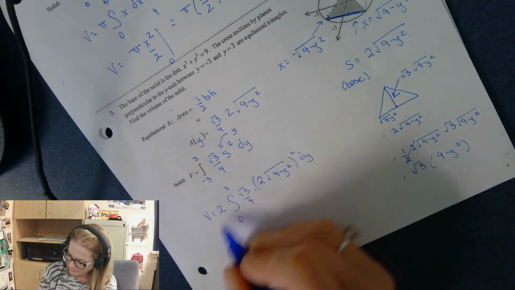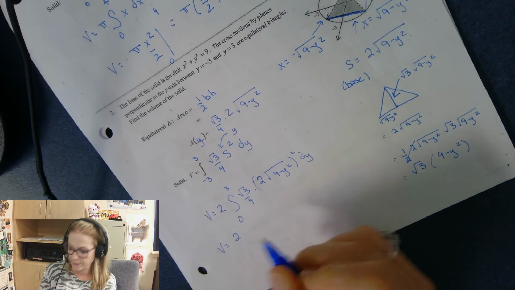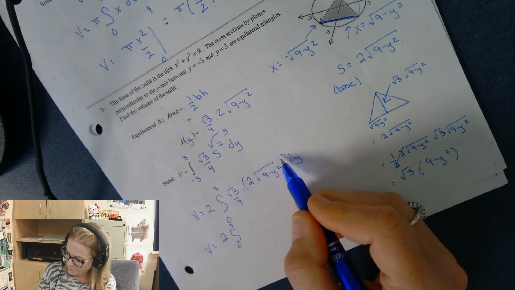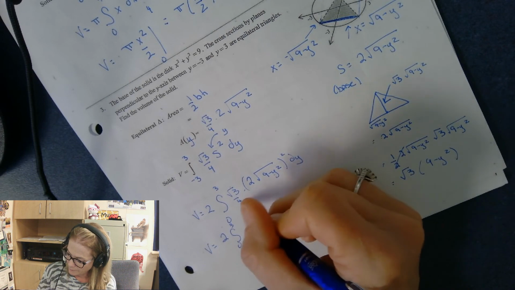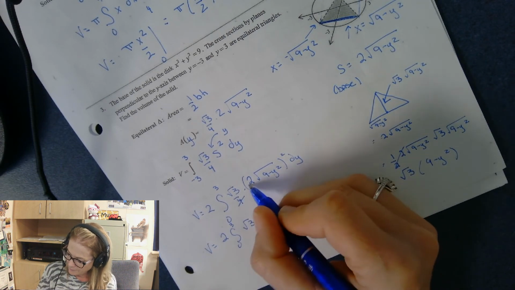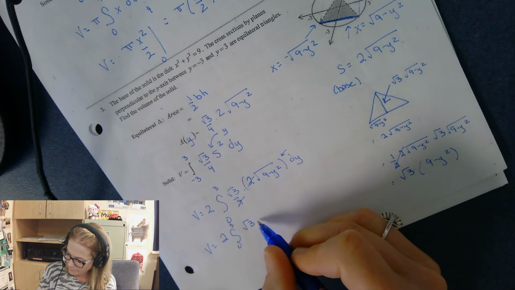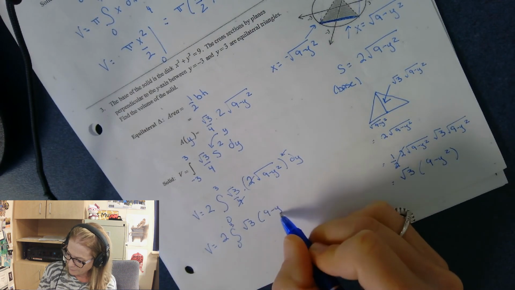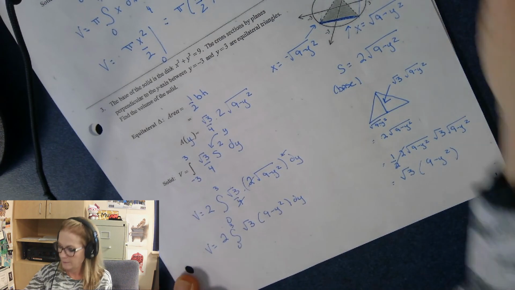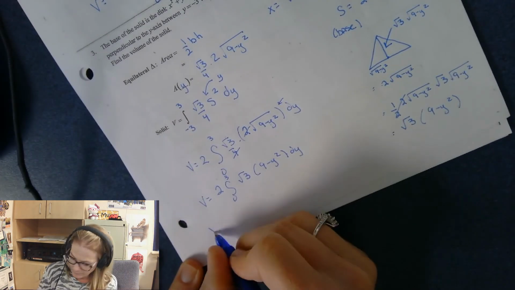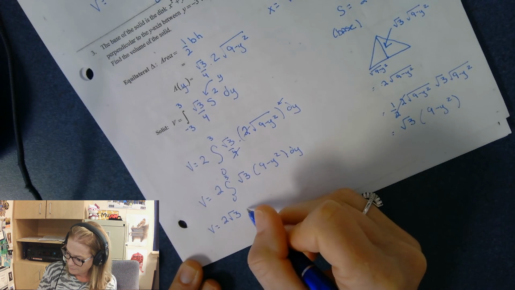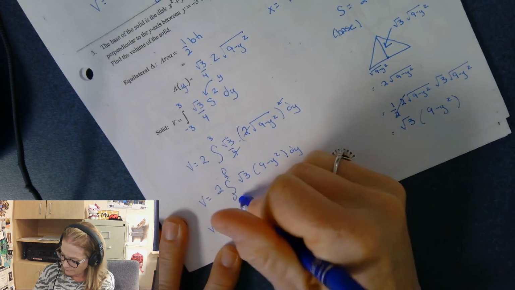And when I move over here, this 2 is for symmetry. When I square all this, the 2 is going to square to the 4, which is going to cancel. Root 3 is just here, so this will cancel with that, and that will release 9 minus y squared. Same thing. So let's get the root 3 out, 2 root 3, and let's go ahead and integrate because I'm out of room.